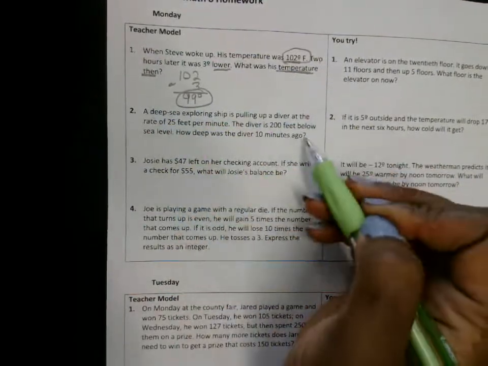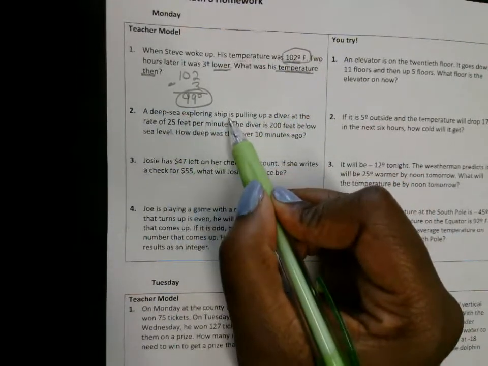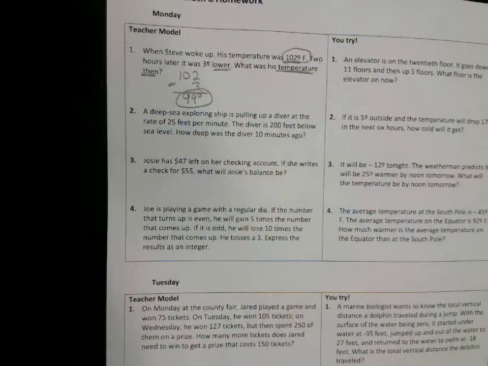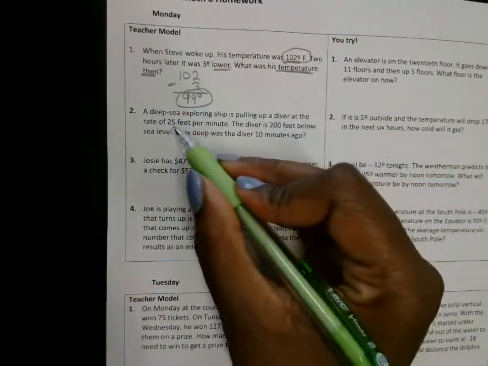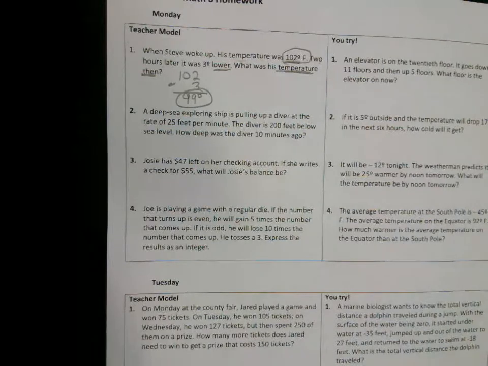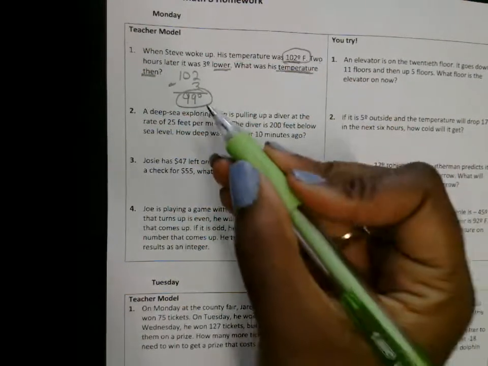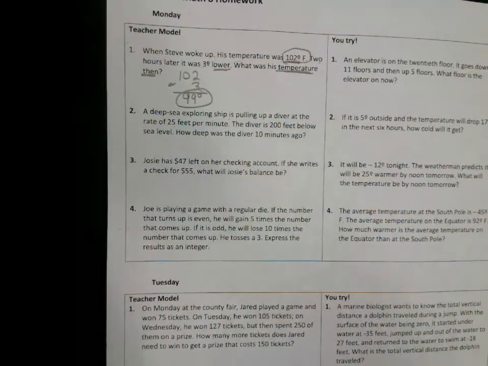Read the whole thing, identify the question, pick out the facts. A deep sea exploring ship is pulling up a diver, somebody that's swimming. They're going deep, so they are a diver. They got all geared up, and they're going down in the water, being lowered into the water, attached to the boat. The ship is pulling up the diver, so they're already in the water and being pulled up 25 feet for every single minute. So they're being pulled really fast, 25 feet per minute.